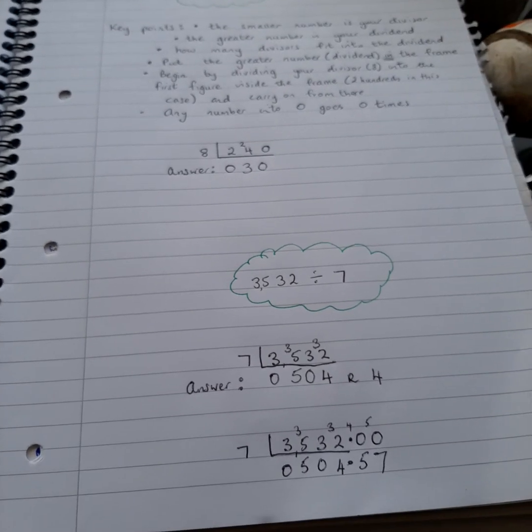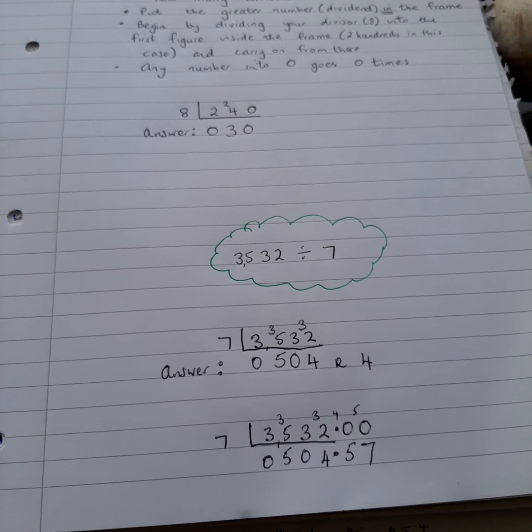I'll add a list of short division questions to the work and see how we get on with them.